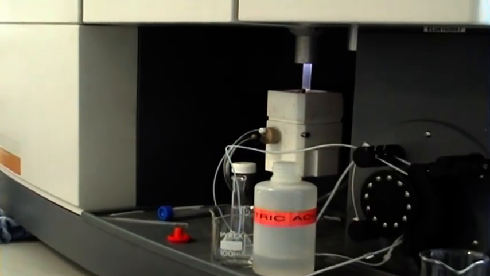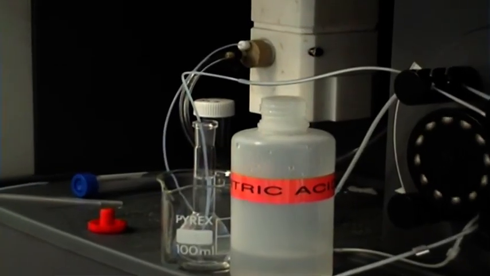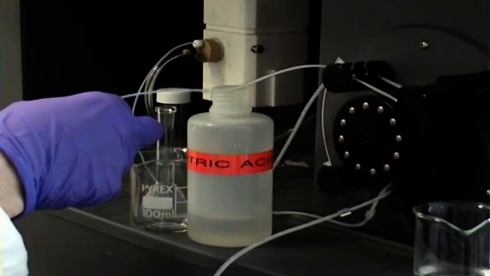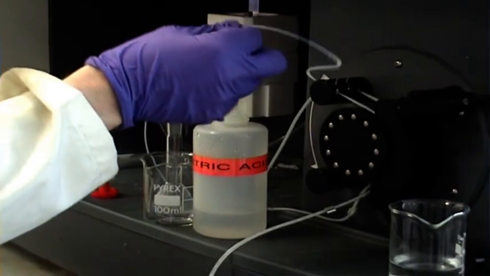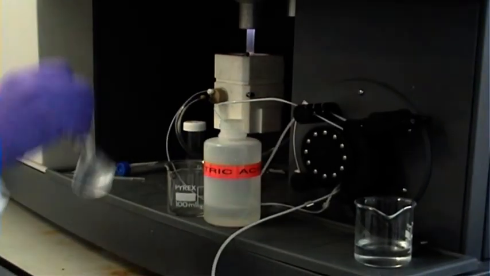Finally, the measurement step is performed. Here we're using an inductively coupled plasma optical emission spectrometer. To construct a calibration graph, that is the response of the instrument to the known standards, each of the calibrants are introduced and measured in ascending concentration.